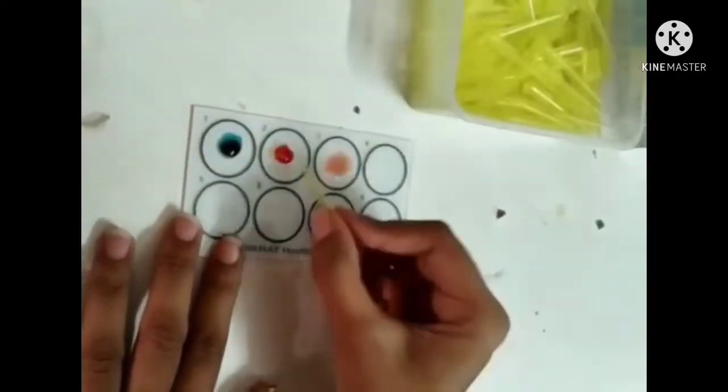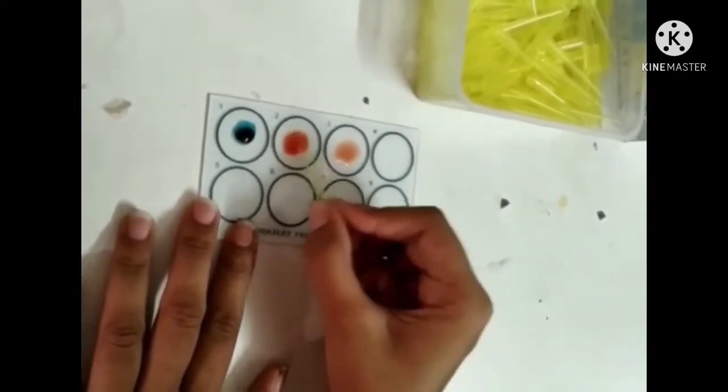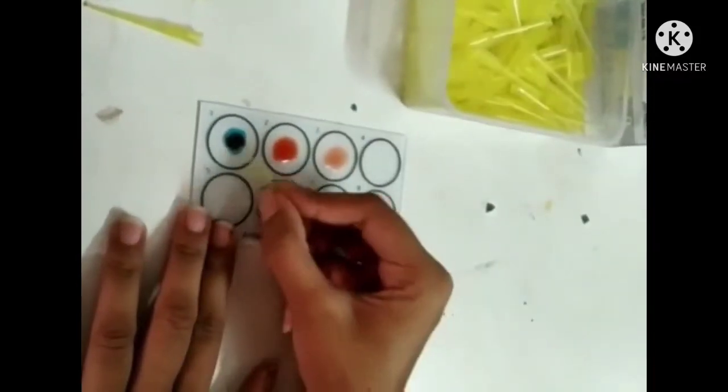Mix the blood sample gently with the help of a toothpick and wait for a minute to observe the result.